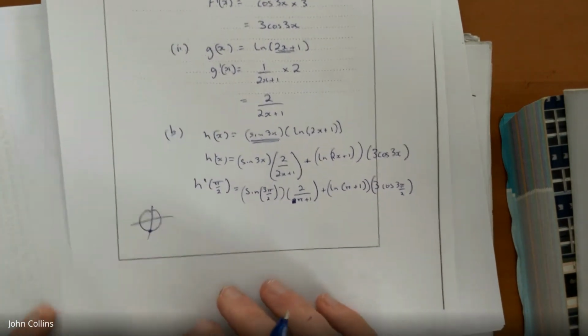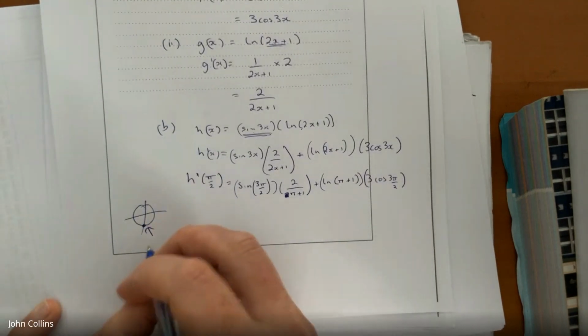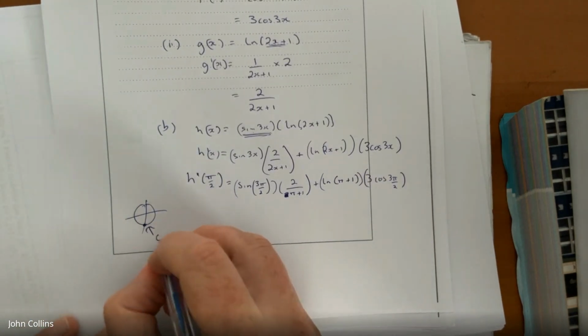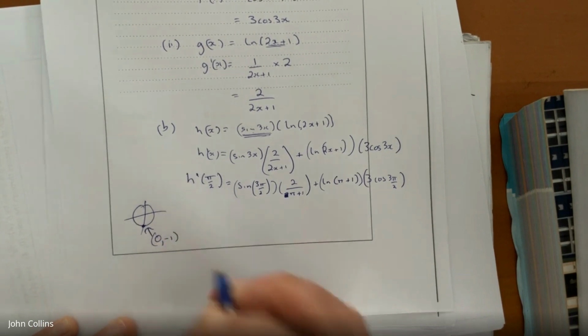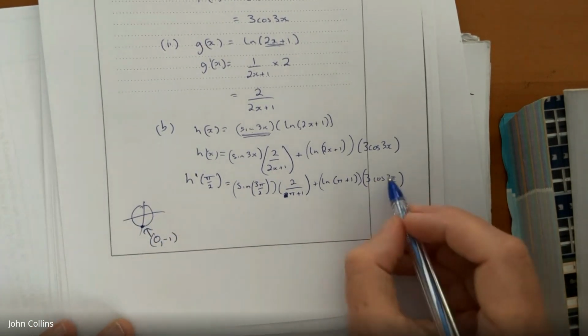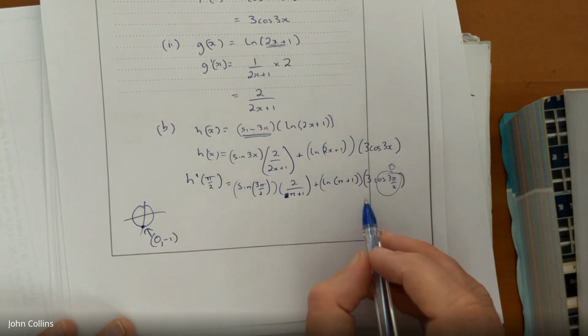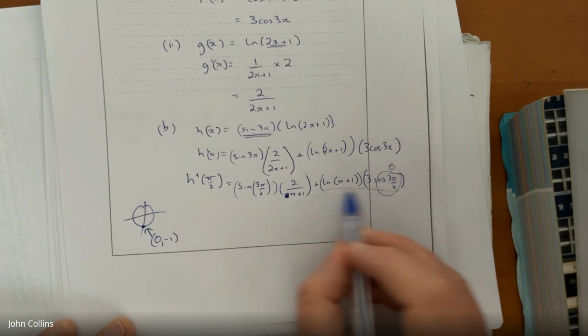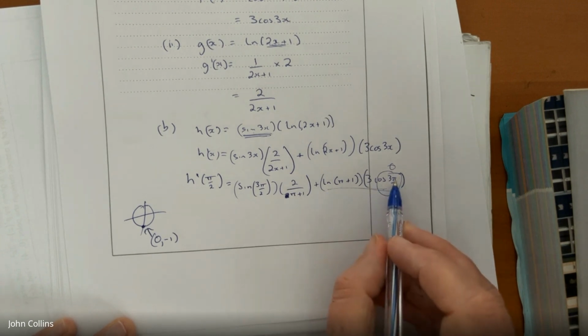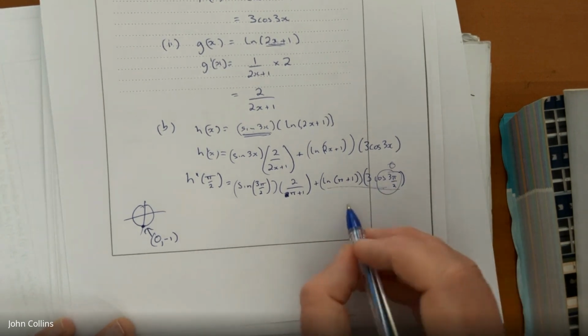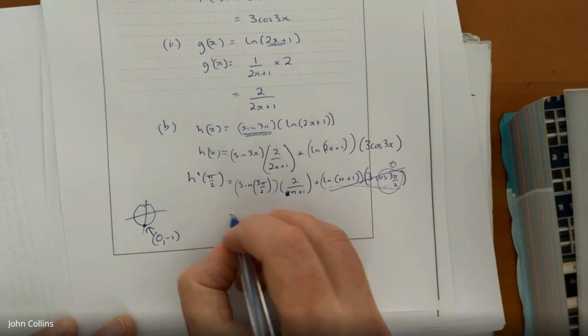So what is the cosine? The cosine at that point is 0. And the sine at that point is minus 1. So we know the cosine is 0, which means this is 0. Which means that all of this side of the equation goes to 0 because it's all multiplied by this 0. So I don't need to worry about that anymore. So I'll just do this side.